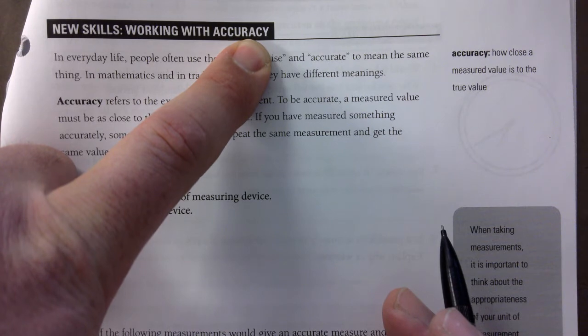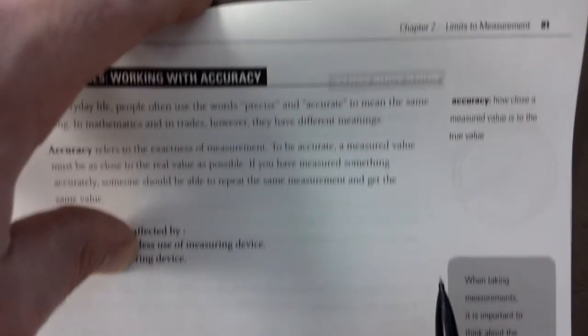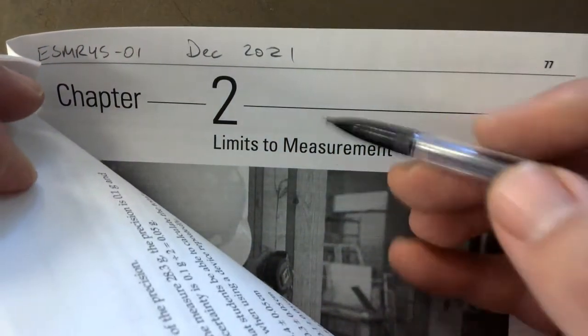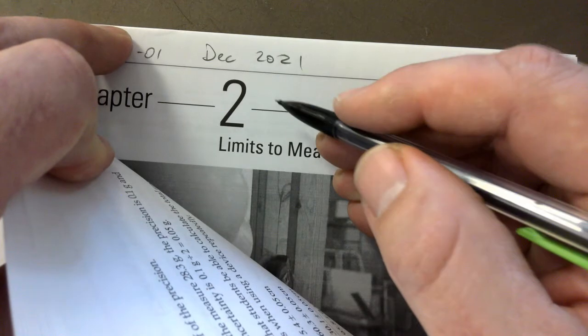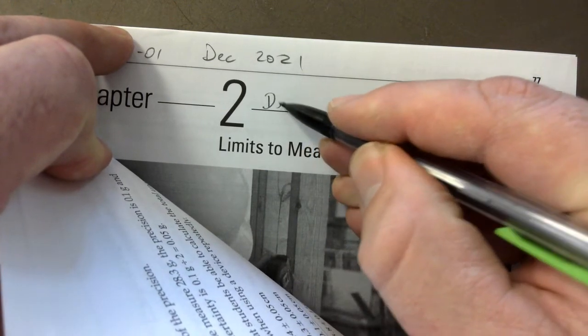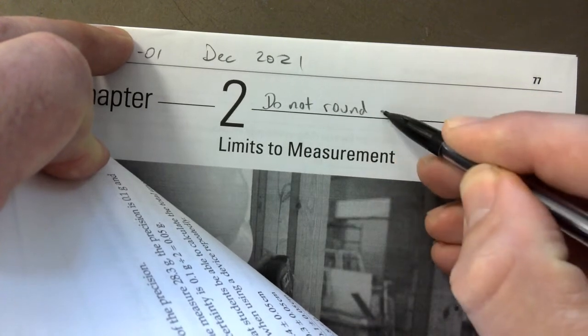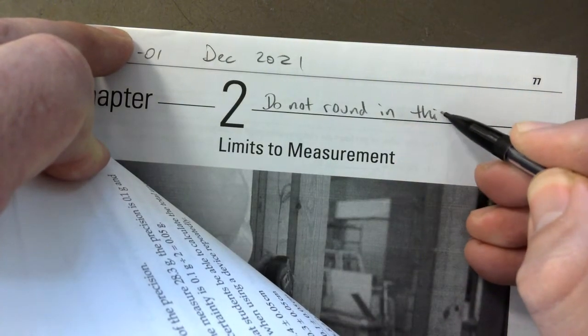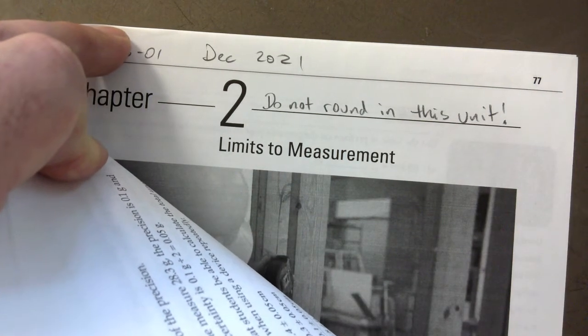I am thinking actually putting it at the front of the booklet. So I apologize, but I'm just going to tell you, if you go to the front here, just say do not round in this unit. This is the one unit where we do not round.